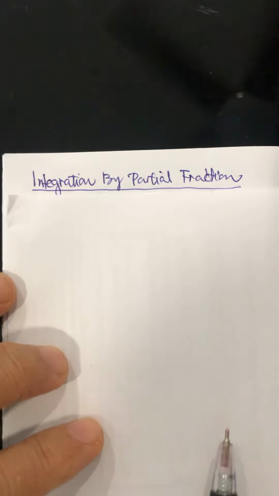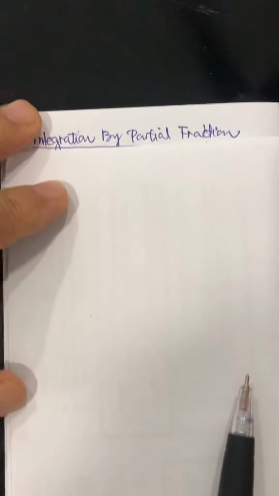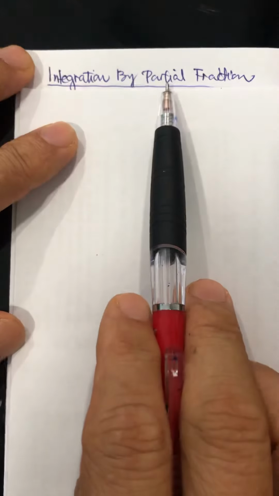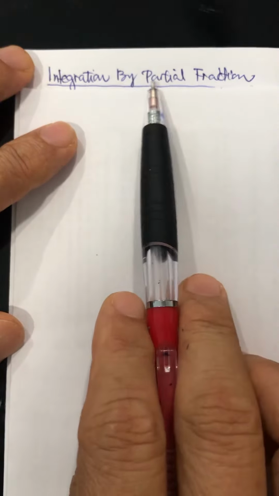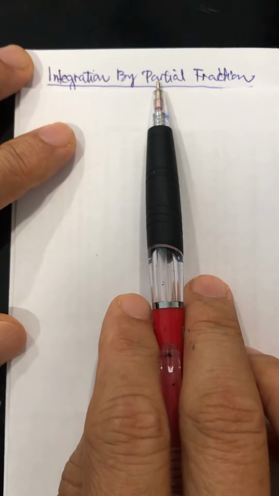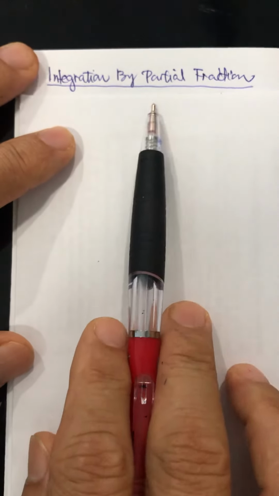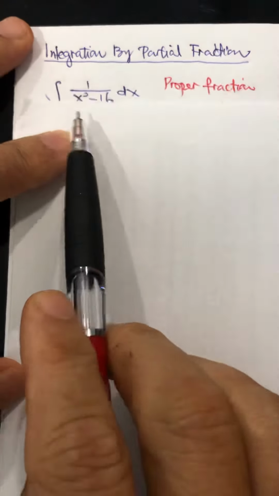Okay, next we are going to do integration by partial fraction. I hope you still remember what we mean by partial fraction. This one we learned in semester 1, isn't it? Okay, now look at this. After this I will go through quickly what partial fraction is.